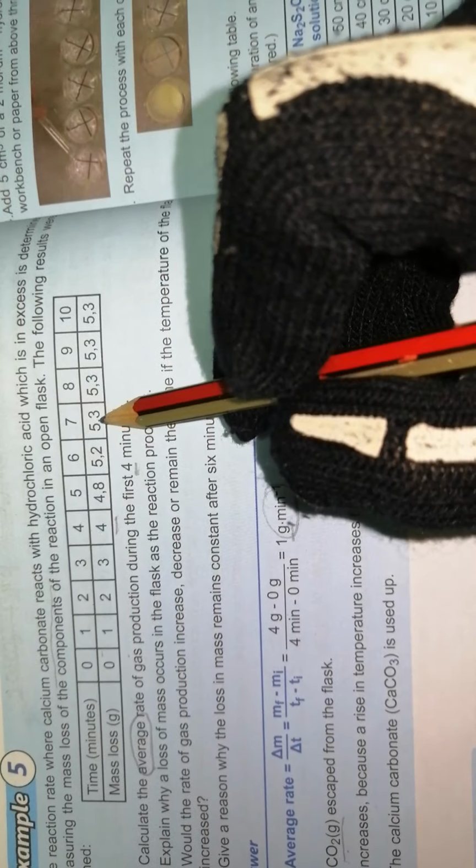Right, next one. Give a reason why the loss in mass remains constant after 6 minutes. Now, if you look at 6 minutes, can you see the mass loss is 5.2 grams? And as you go into 7, 8, 9, 10 minutes, you are now remaining constant at 5.3 grams, which means anytime something remains constant, this is when the reaction is complete or it has reached equilibrium. And the reason why it's complete is probably because you have used all of the reactant, because once the reactant is finished, you cannot make any more product. If you don't have ingredients, you cannot make something. So if you don't have any reactants, you can't make products. So you probably used up all of the calcium carbonate or whatever other reactant was involved in this reaction.